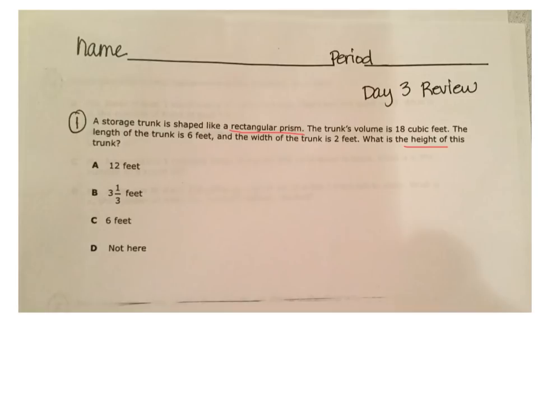So I know that since we're talking about volume, we need to consider V equals big B times H. I also know that because it's a rectangular prism, big B equals length times width. If you think back to 5th grade math, you're really looking for the volume of a box where you use length times width times height.